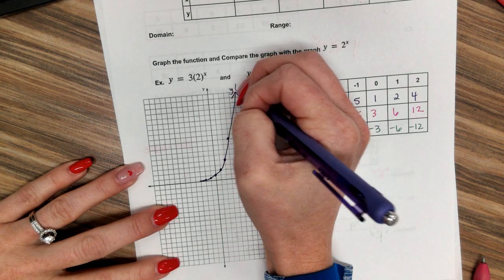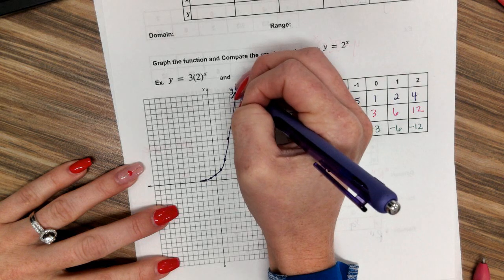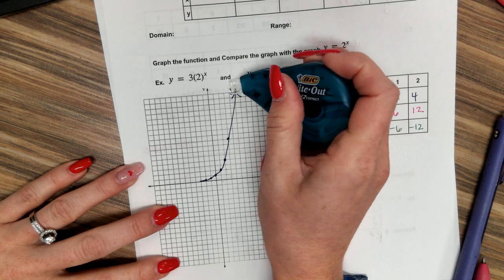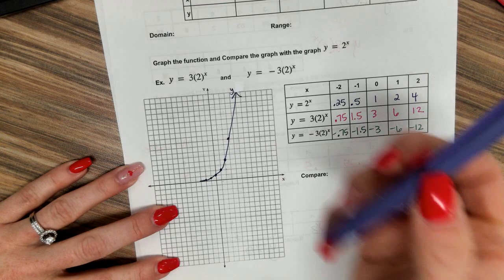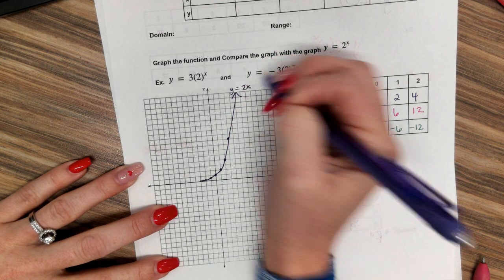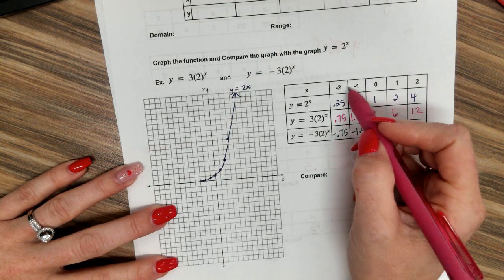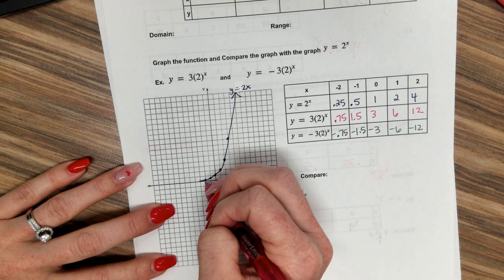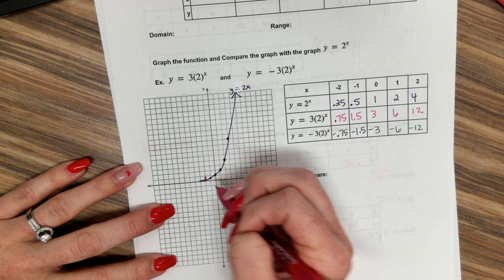This one is y equals 2 to the x power. Now I'm going to go do the next one. When x is -2, y is 0.75.